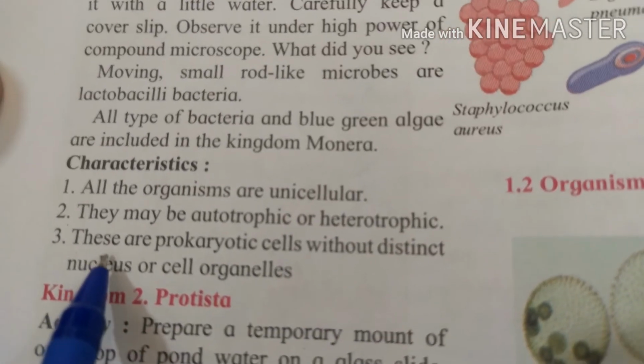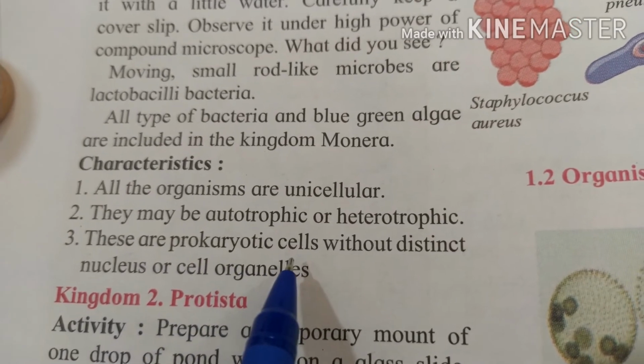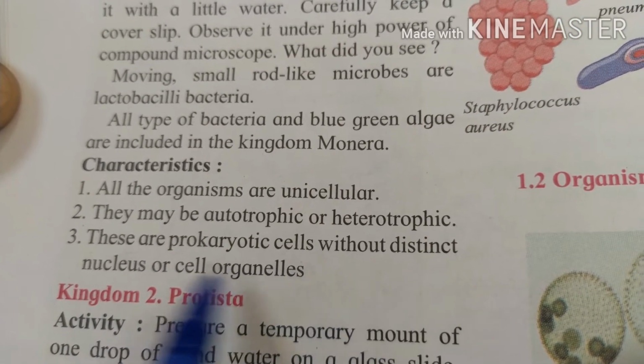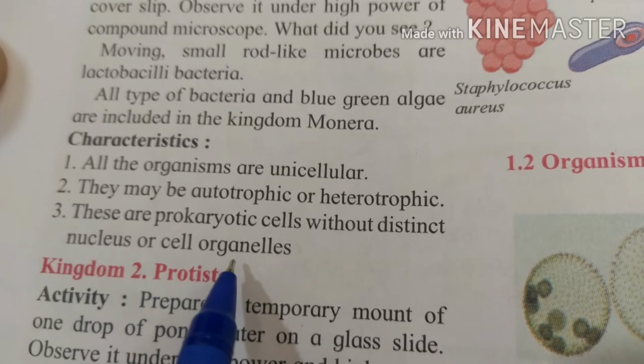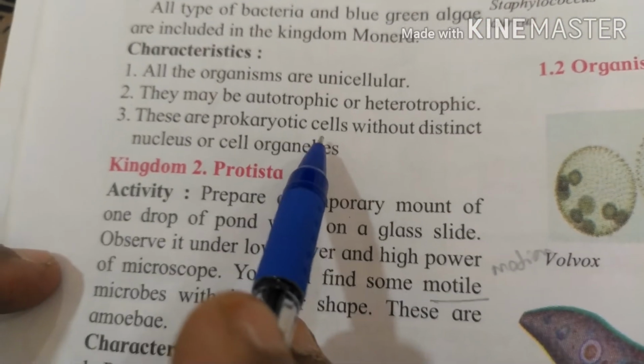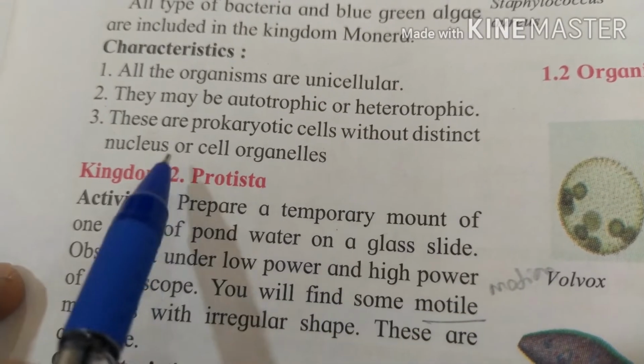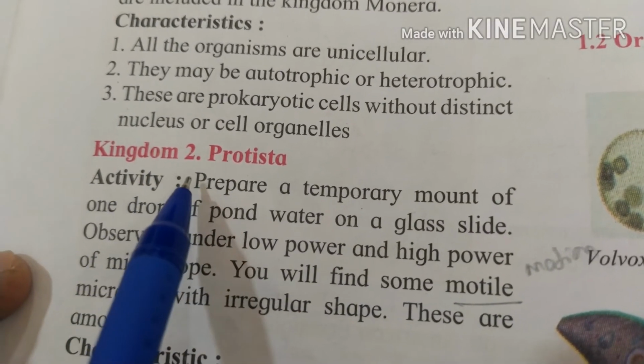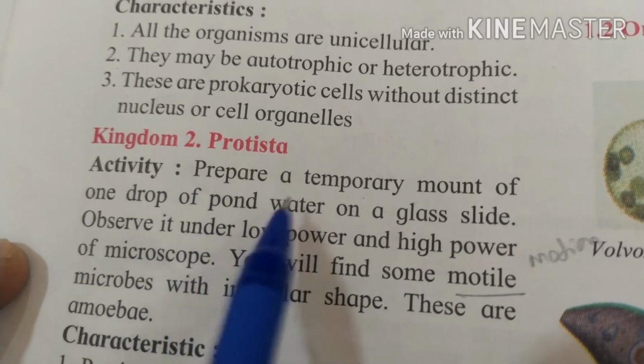Then these are prokaryotic cells, without distinct nucleus or cell organelles. Already we have studied about prokaryotic cells and eukaryotic cells. So they are without a distinct nucleus. Now the second one is kingdom 2, that is Protista.